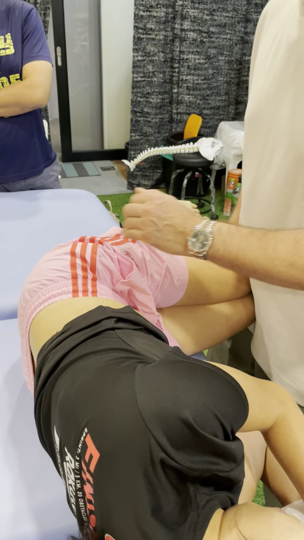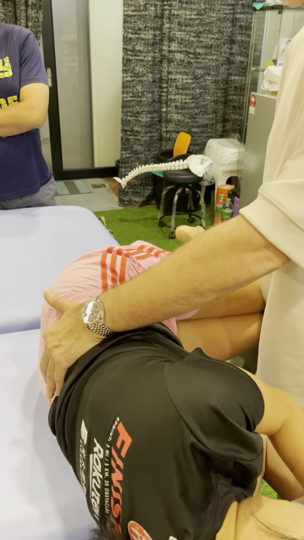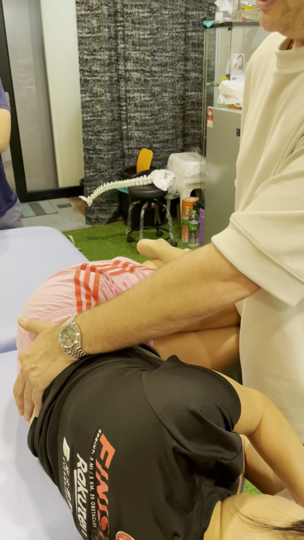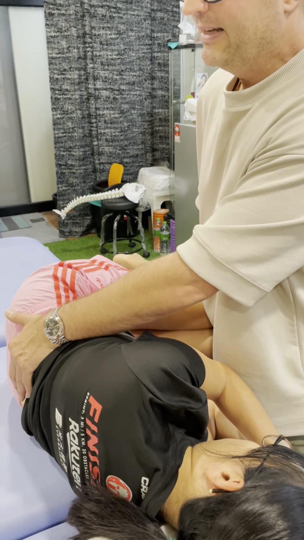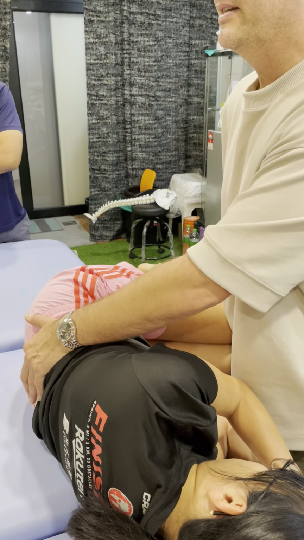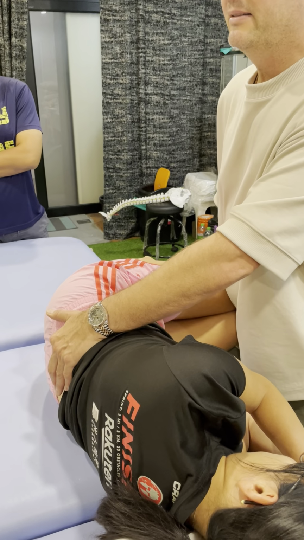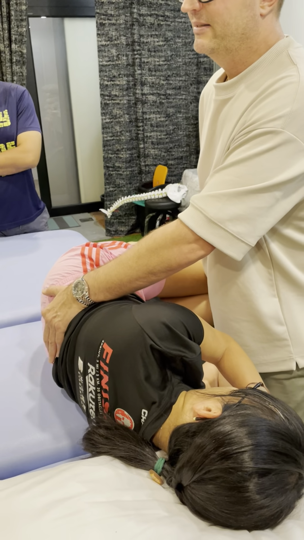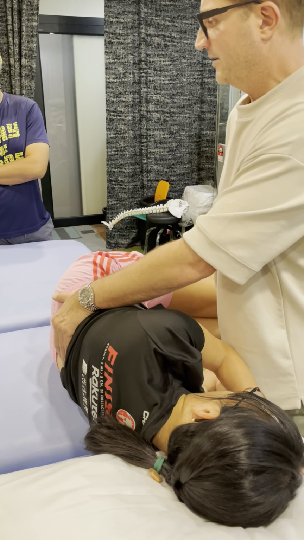So I support the patient's legs, and with my legs and body I go into hip flexion, which will induce lumbar flexion, isn't it? So I'm feeling for that separation or segmental mobility. Okay. Go to the next level.